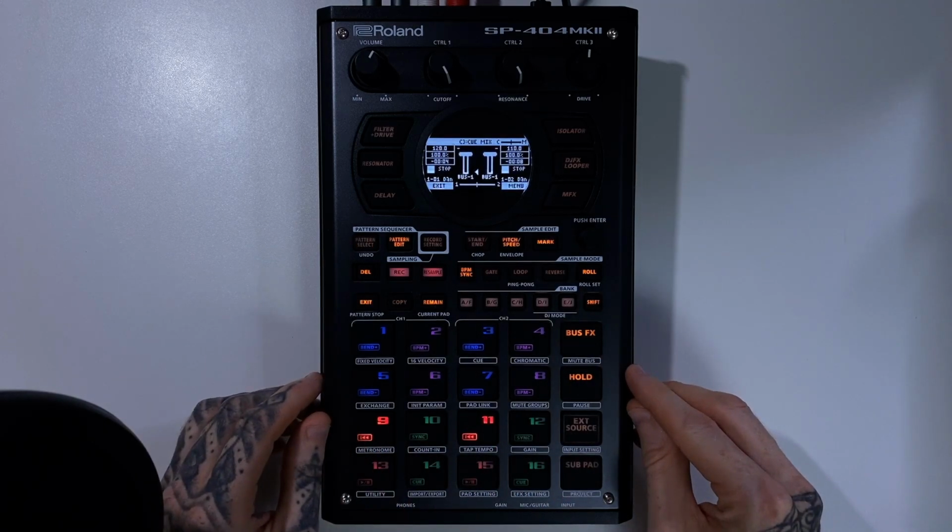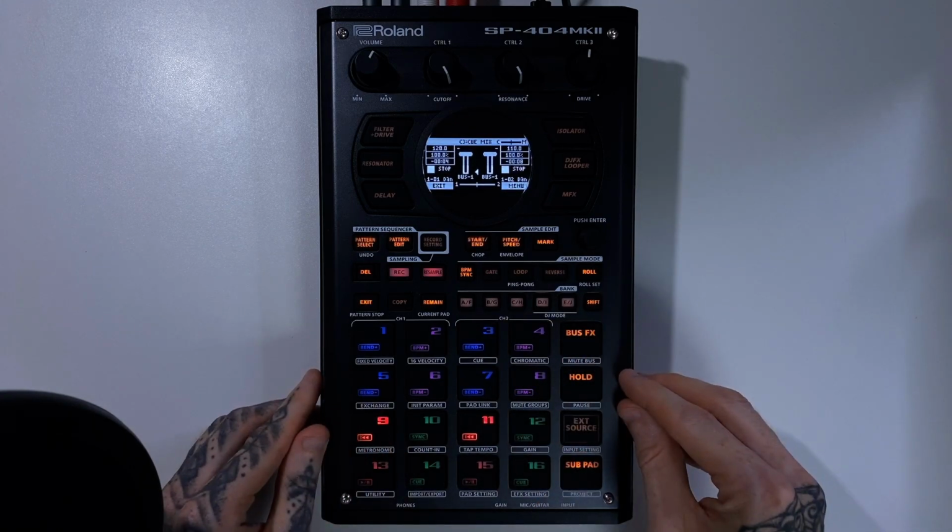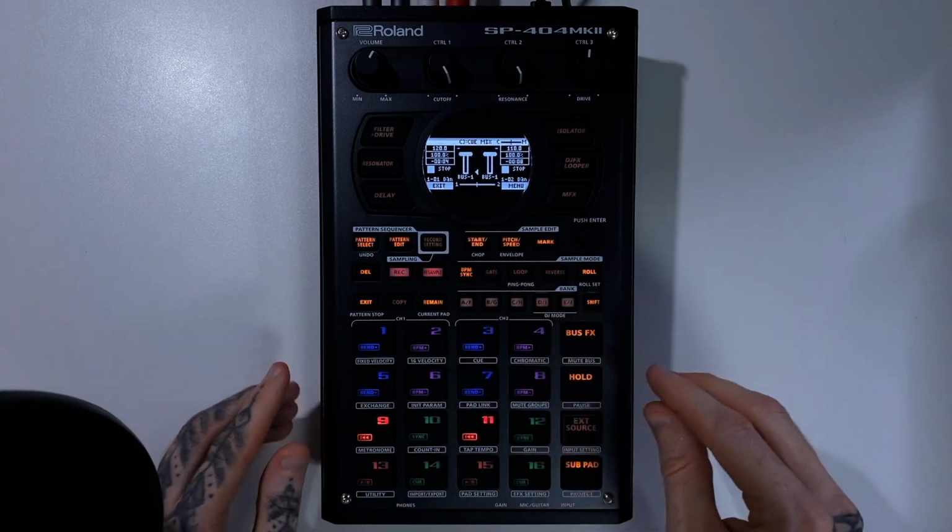So in the next episode, I'm going to talk about putting two records together, just some very basic mixing fundamentals, and we'll see what happens when we actually mix a track on this thing.